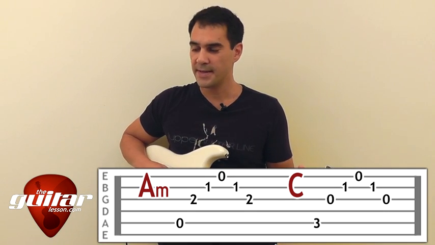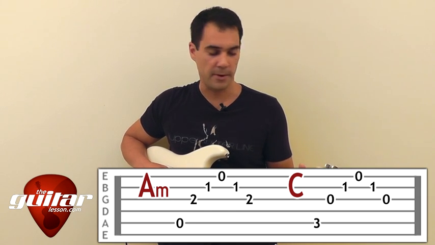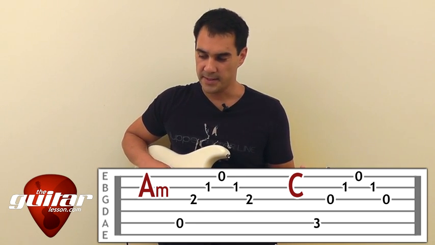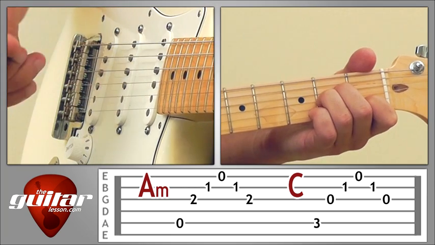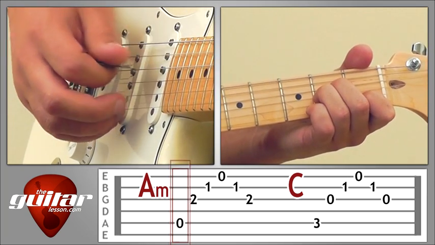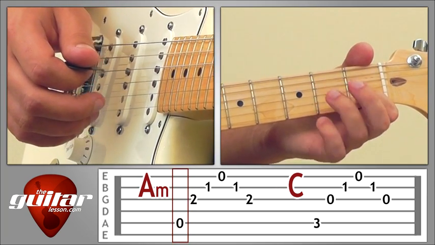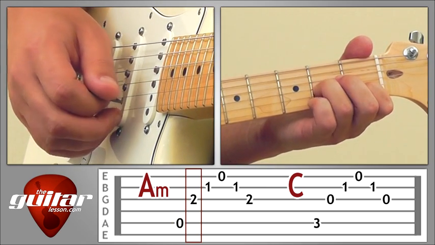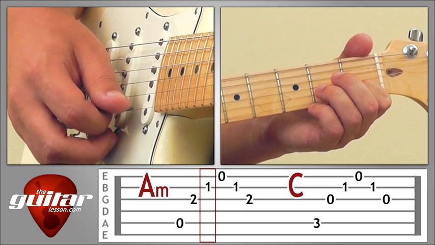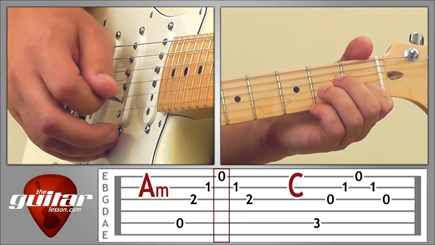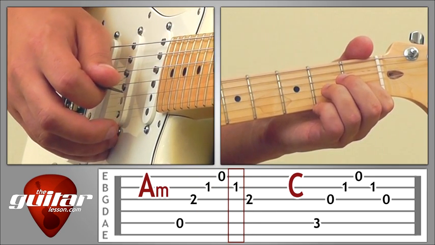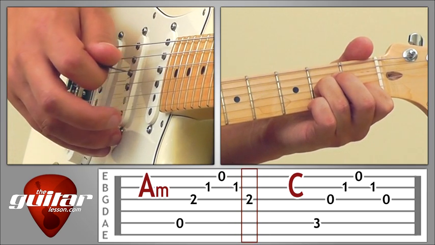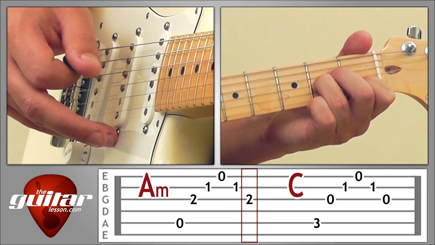Now with this one, you'll notice that I wrote that you should be holding down a chord with it, and that's just to make things a bit easier. So you'll be plucking the open A string, the G string at fret 2, the B string at fret 1, the high E, B string at fret 1 again, then the G string at fret 2. This is actually an A minor chord right here.